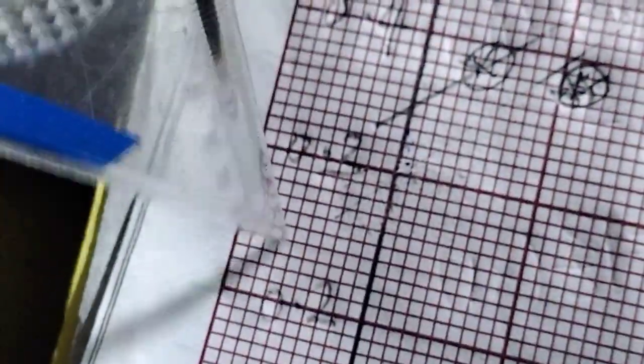We chose 0.1 to represent 2 units: 0.1, 0.2, 0.3, 0.4, 0.5, 0.6, 0.7, and 0.8 on the vertical axis.